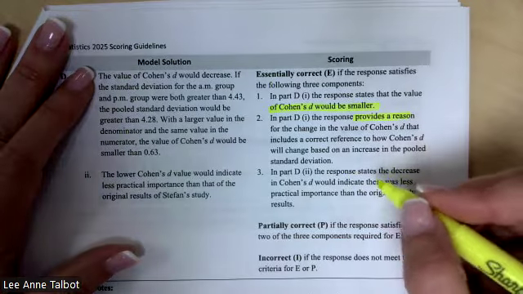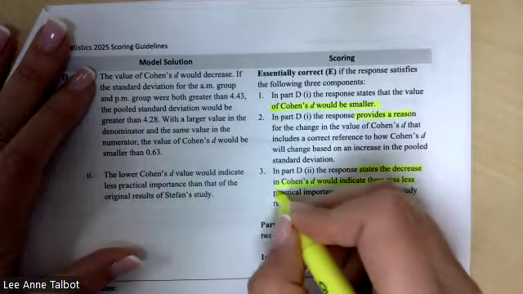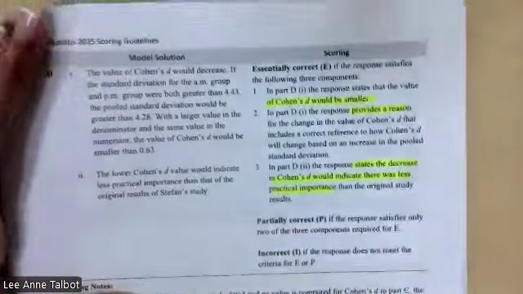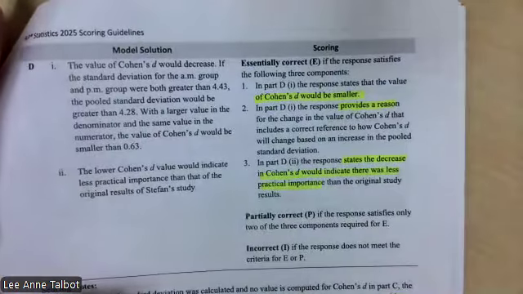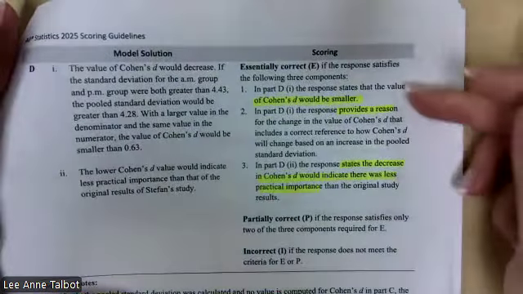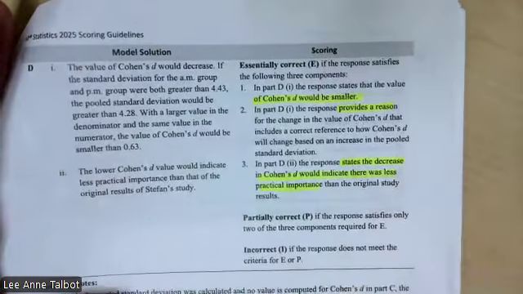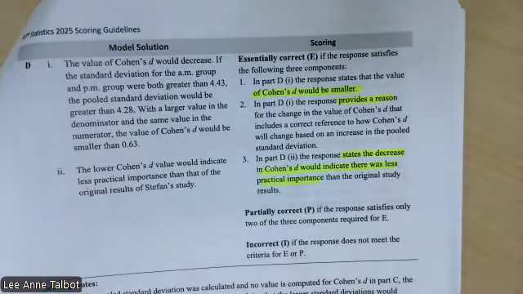And then a decrease in Cohen's D would indicate that there's less practical importance. If you have all 3 of those, that's an E. 2 of the 3 of those is a P. Anything else is an I.